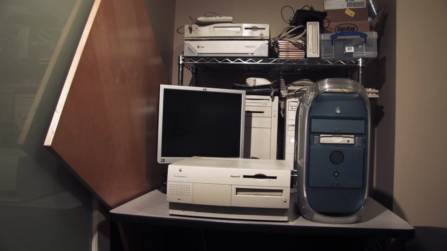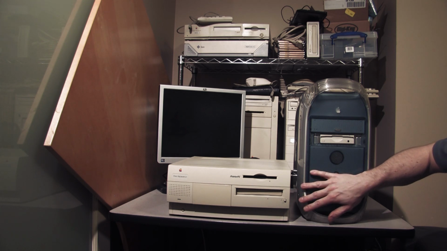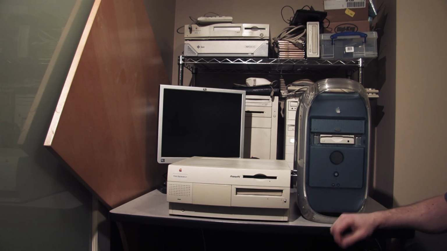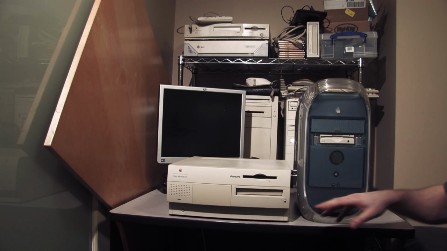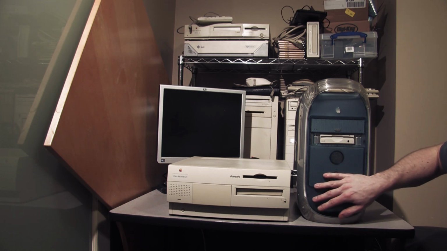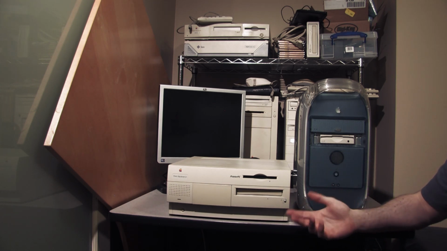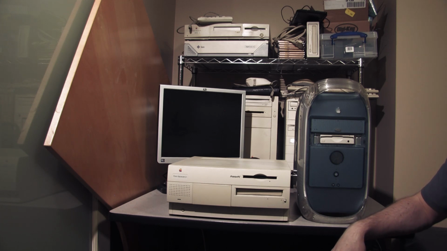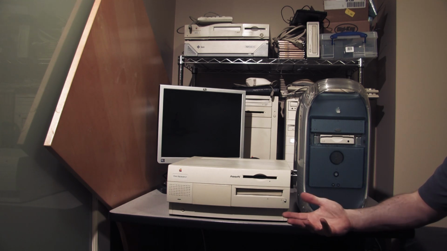So, in conclusion, it is my opinion that the New World system is a better computer for doing macOS 9 as a daily driver than the Old World systems. Now, obviously, this is not anywhere near the fastest available macOS 9 machine. This is only a 400 megahertz G4. You can get G4s up in the dual processor and crazy specs. But at the same time, one of the considerations that I had was something that didn't really suck down power, and it was also fairly quiet.